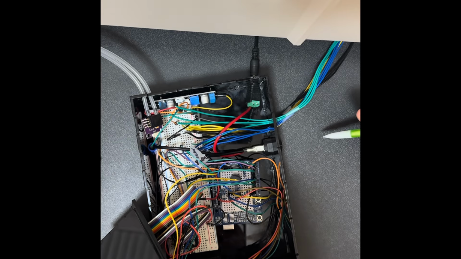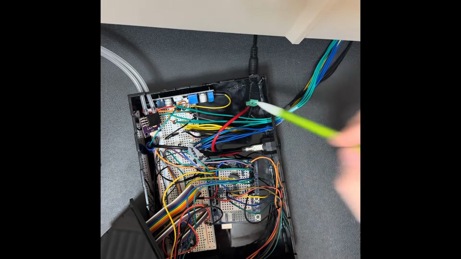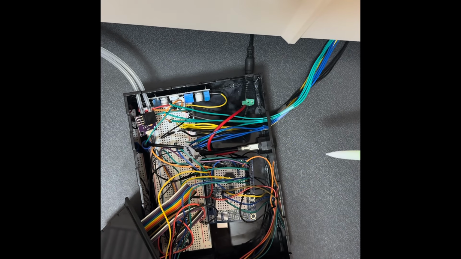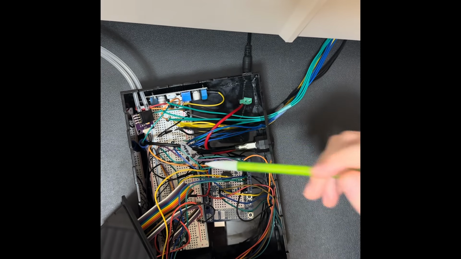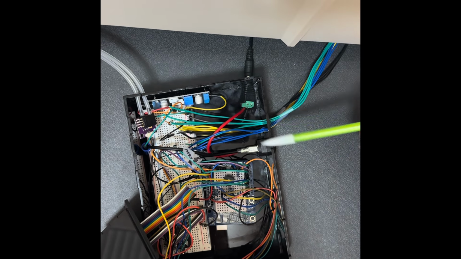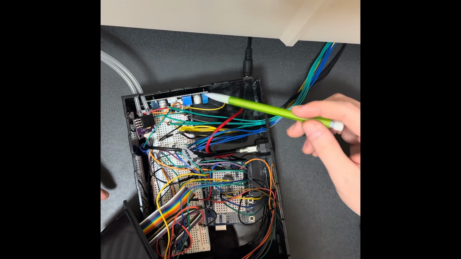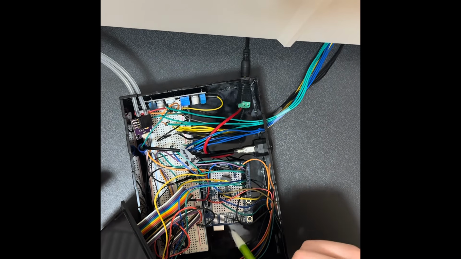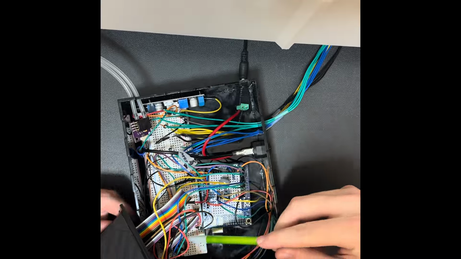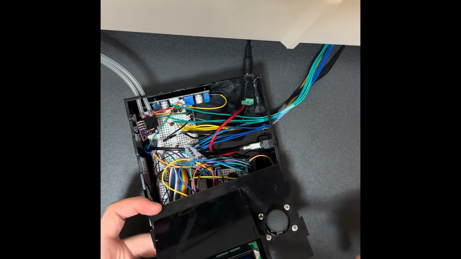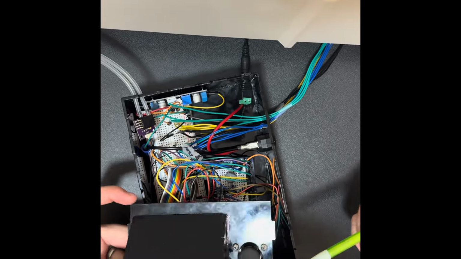All right, let's get into this electrical box. We have a 24 volt power supply coming from the wall. This goes into our kill switch, and from this kill switch, it helps power our fans and then runs into a buck converter, bringing that 24 volt down to 5 volt to help power the rest of our Arduino. Going to our Arduino, we have our I2C controller in the corner, which helps control our LCD screen. Then we have our joystick.